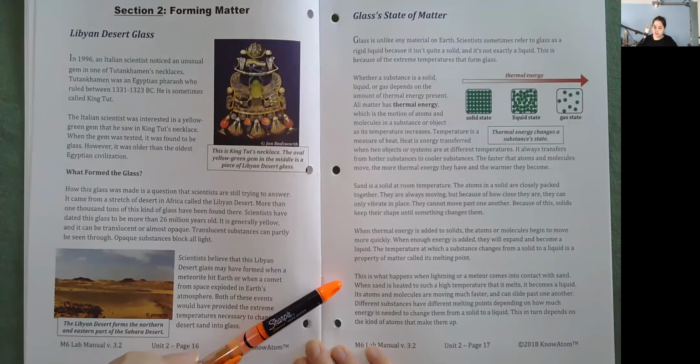When sand is heated to such a high temperature that it melts, it becomes a liquid. Its atoms and molecules are moving much faster and can slide past one another. Different substances have different melting points, depending on how much energy is needed to change them from a solid to a liquid. This, in turn, depends on the kind of atoms that make them up.